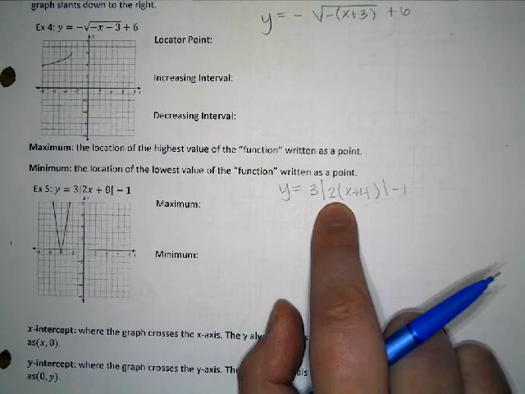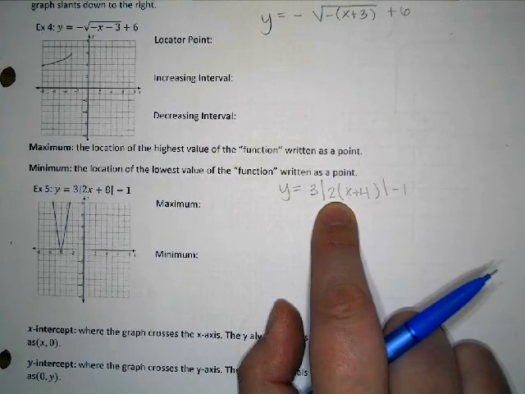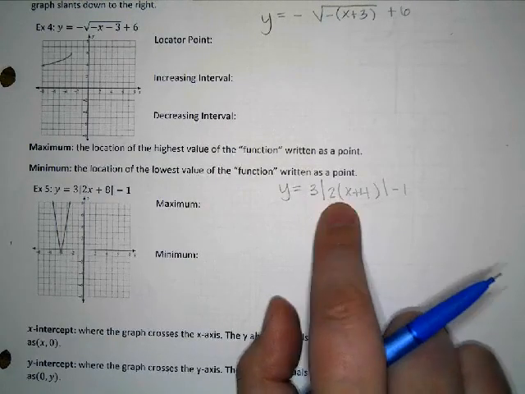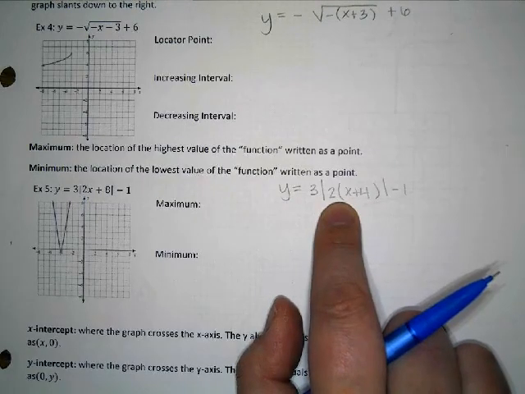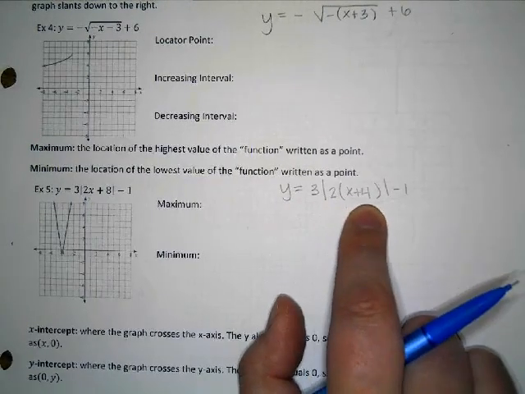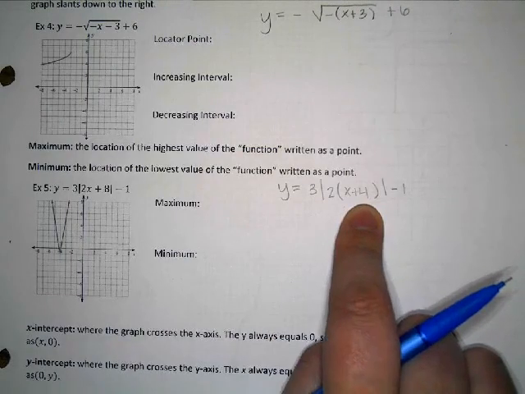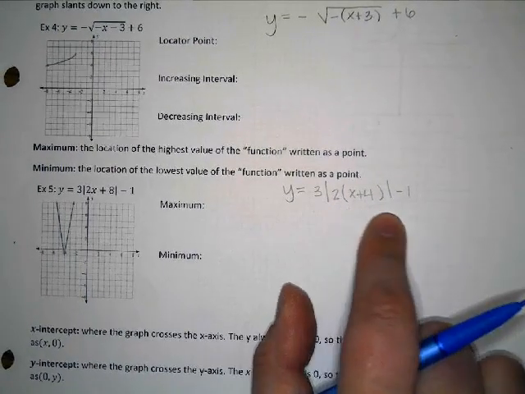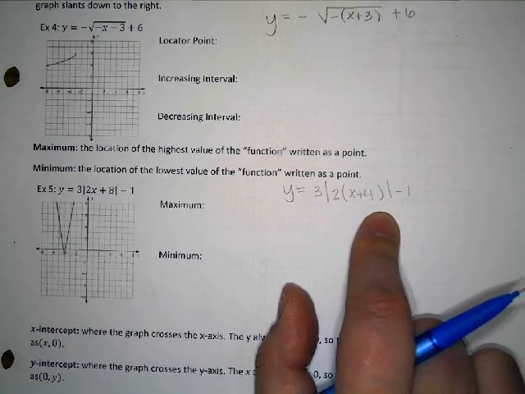So vertical stretch of 3, horizontal compression of 1/2. What else? Left 4, and then down 1. Okay. Do you guys see how those transformations are working? The common mistake that I found in Unit 1 is that students were saying left 8. Is left 8 correct? No, because you got to factor the inside.